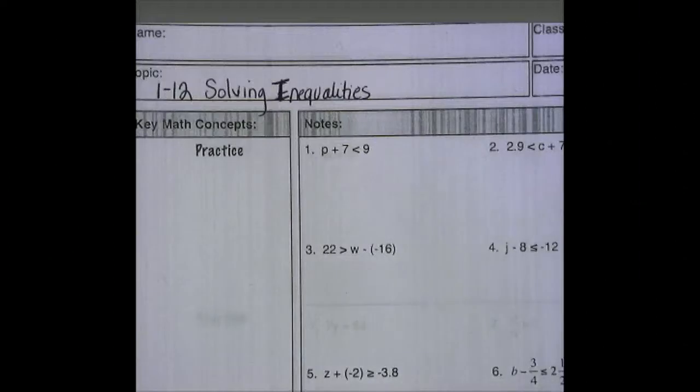Let's continue our lesson on solving one-step inequalities. Last lesson, we worked on solving one-step inequalities by adding or subtracting. Today we're going to work on one-step inequalities, solving them by multiplying or dividing.